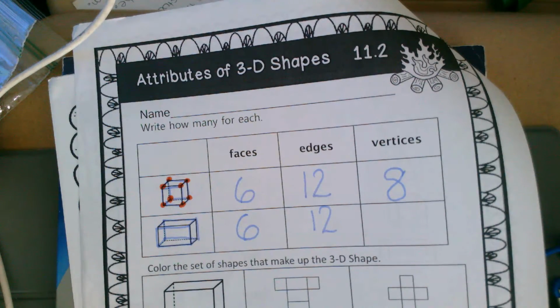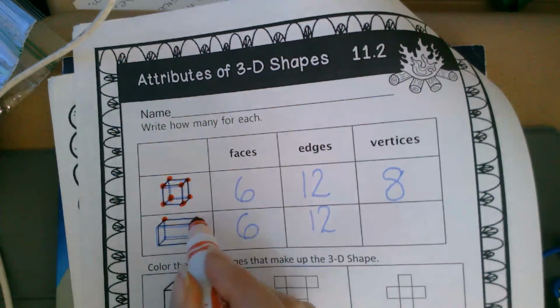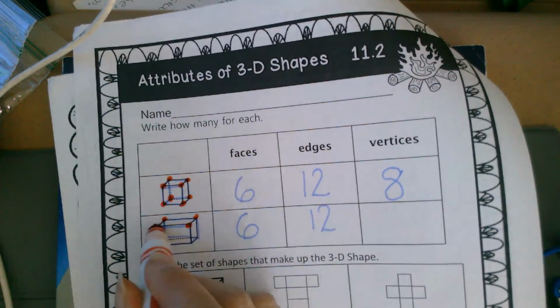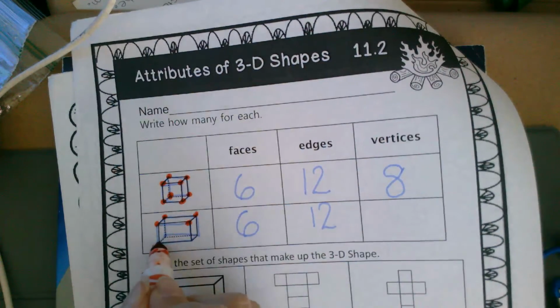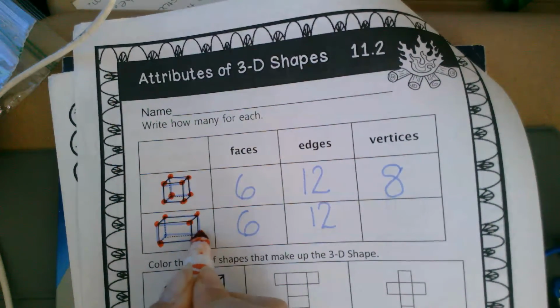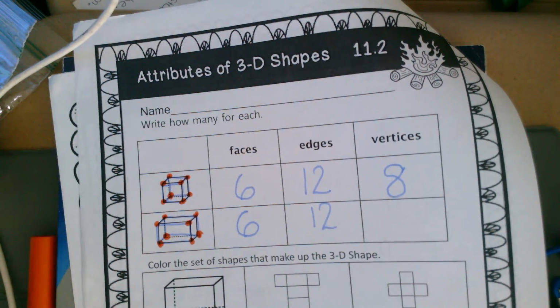I wonder how many vertices it will have. Let's check. 1, 2, 3, 4. Remember, that's where our edges meet. 5, 6, 7, 8. And once again, it's 8.